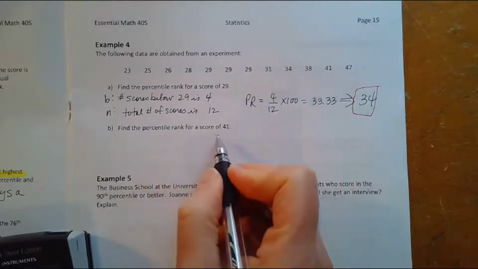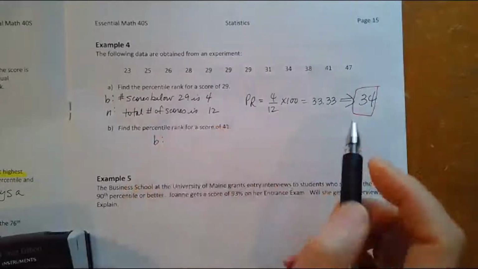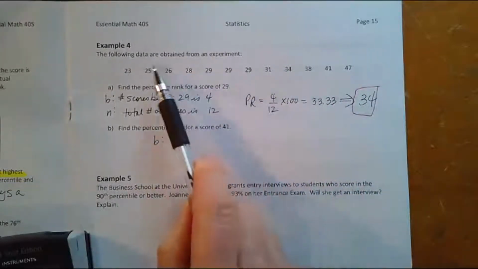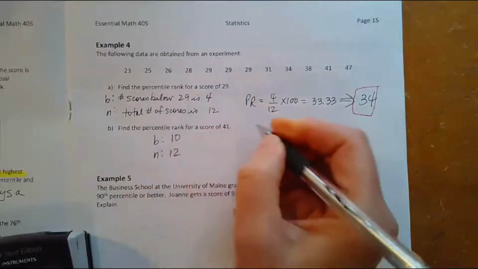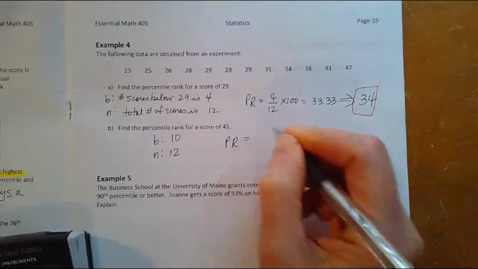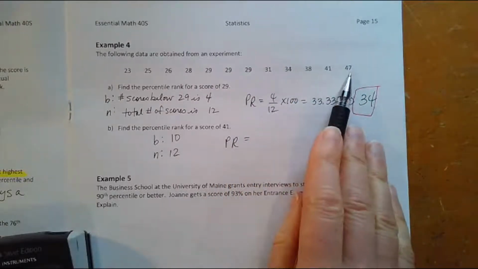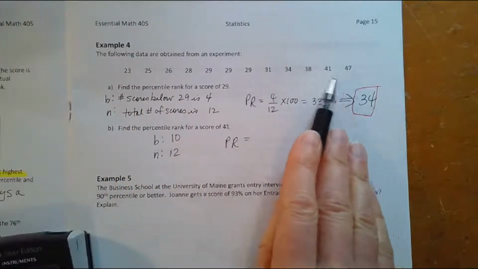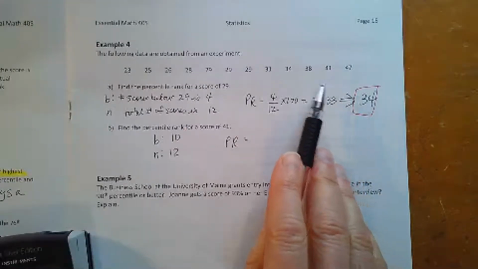Let's see, find the percentile rank for 41. Well, what's my B value this time? There's a lot more scores below 41, right? 1, 2, 3, 4, 5, 6, 10. So B is going to be 10, and of course N stays 12. So for the percentile rank of 41, the number 41 is at the top of the class, right? Because these are placed in order. So it should be close to 100. It's going to be a very high percentile rank, much higher than a percentile rank of 29, right?